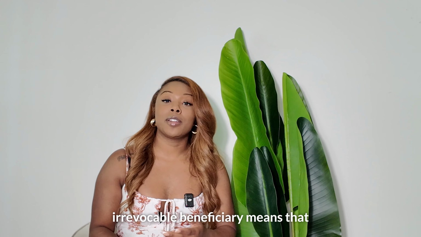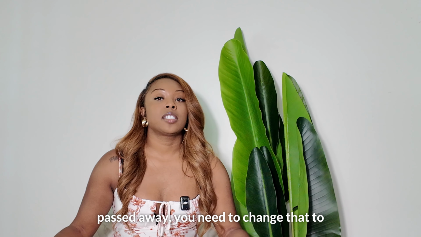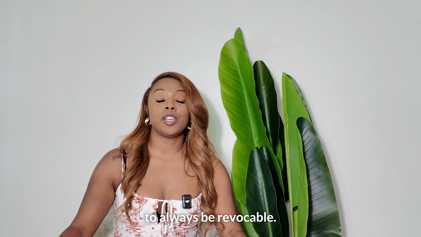Now, an irrevocable beneficiary means that they'll never be able to be changed. So that's not the type of beneficiary you want to have on your policy. When you are working with the insurance agent, you want to make sure that you have a revocable beneficiary, so that if in 10 years down the line you need to change the information, say whoever you put on there passed away, you can change that to somebody else. So it needs to always be revocable.